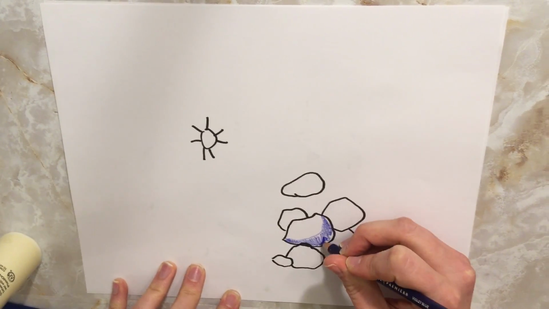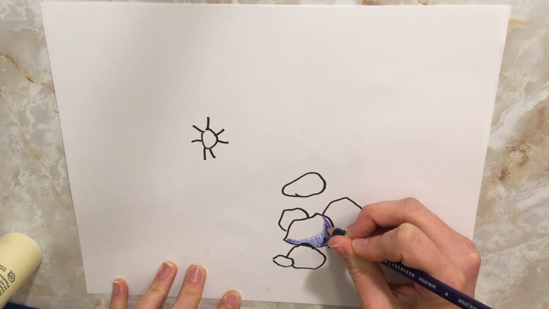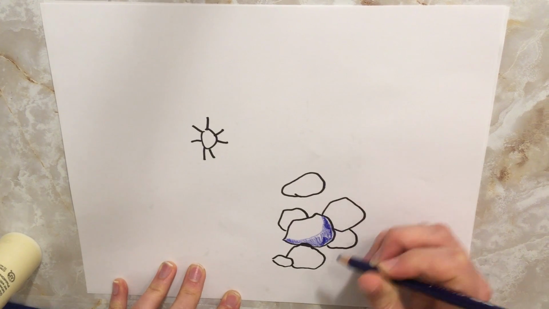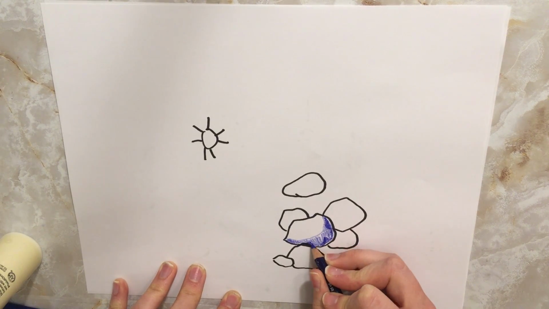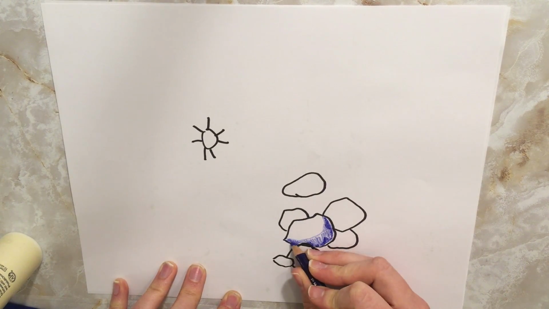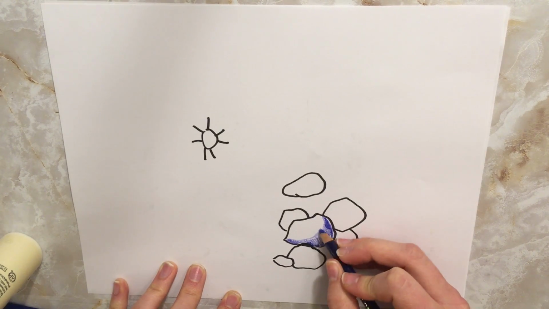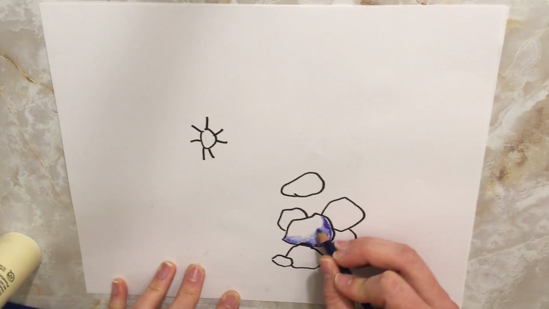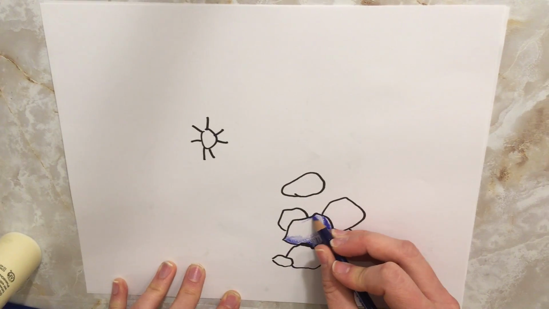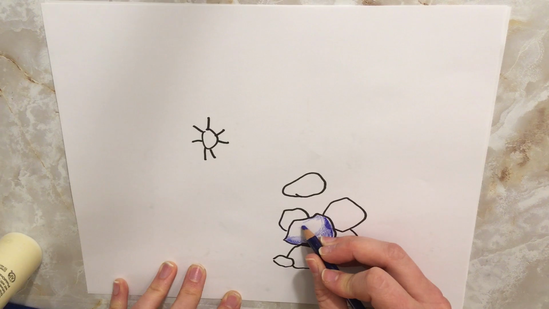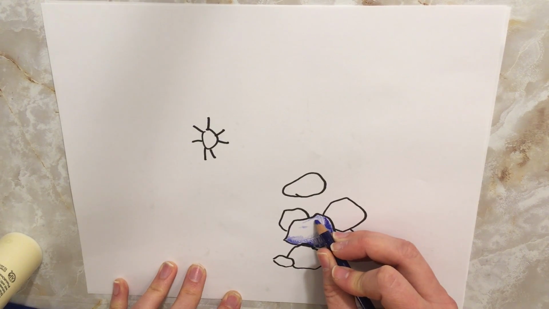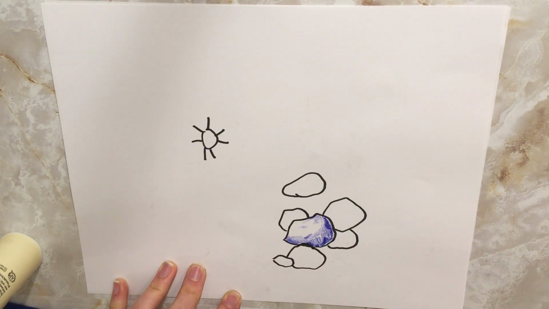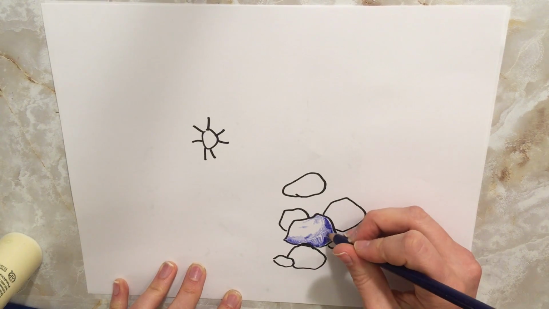Remember, some parts of rocks may have darker areas because the rock surface is not smooth. So I'm adding in a couple smaller, darker areas. If you want to have a more gradual transition, you can always just gradually lighten up your rock. You can also put a couple little blemishes on the top because, like we just said, rocks aren't smooth, so we want to make sure that we are also reflecting that in our rocks.